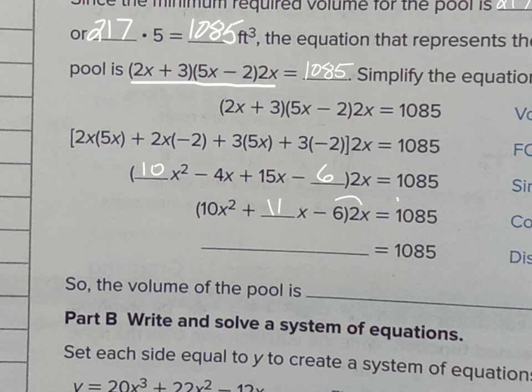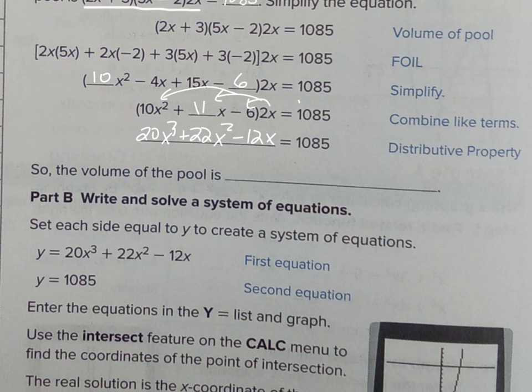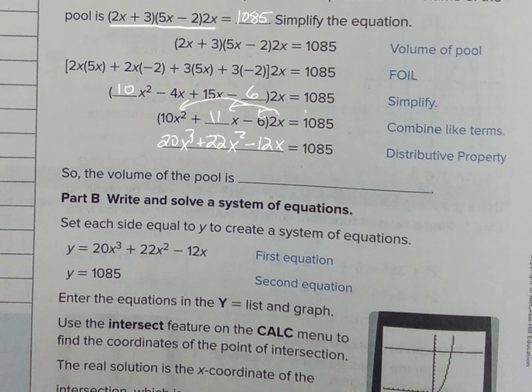Now we have to distribute the 2x to everything. So finally we have 20x cubed plus 22x squared minus 12x, that should be an x cubed, sorry. And that equals our volume. So is this okay? We see where this comes from? So the volume of the pool is basically this function right here.